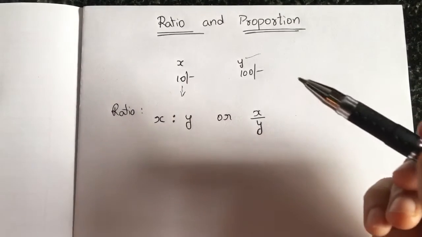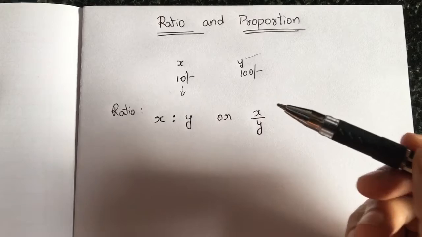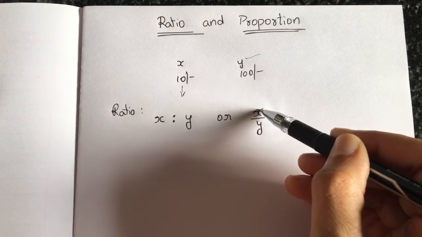We can observe that it is nothing but a fraction, right?